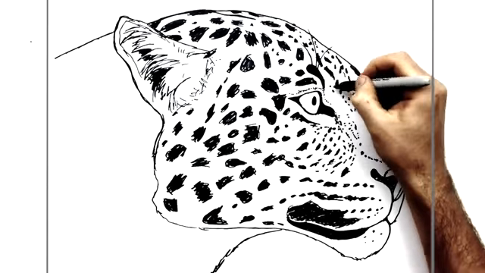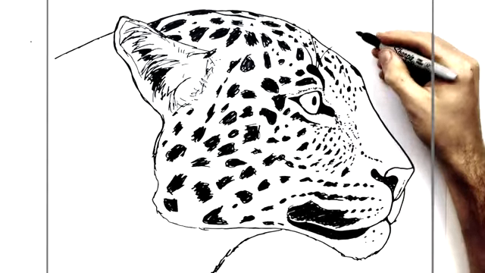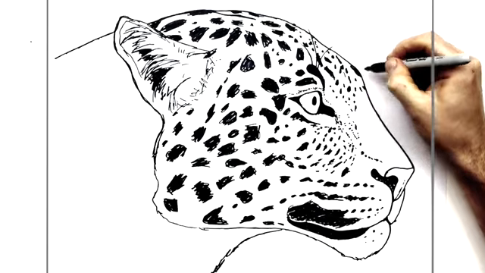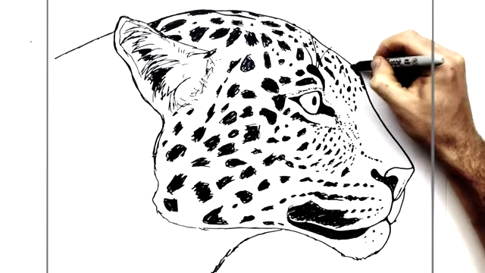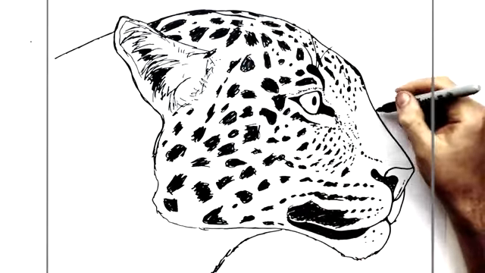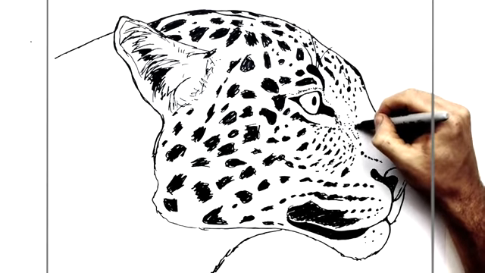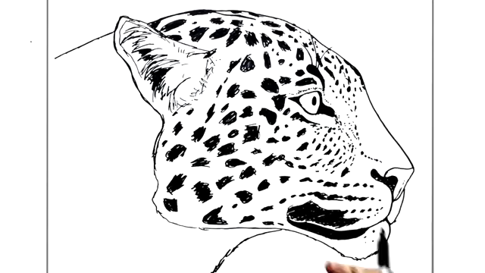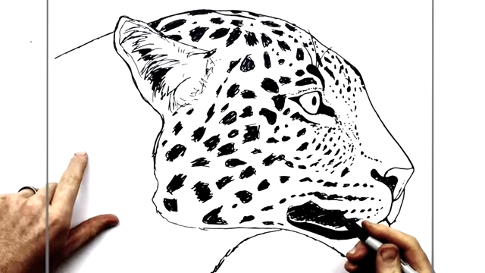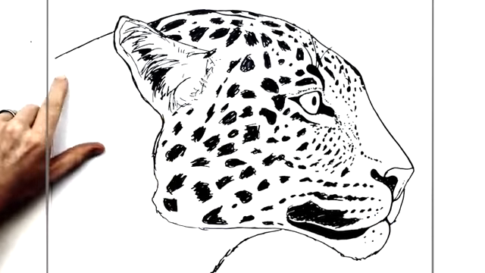So lots of little small ones there, as you can see. I don't want to keep just saying the same thing over and over, but that's what this is. Drawing jaguar spots. It's the same thing again and again. But that is the spots mostly done on his face, I think. Hallelujah.